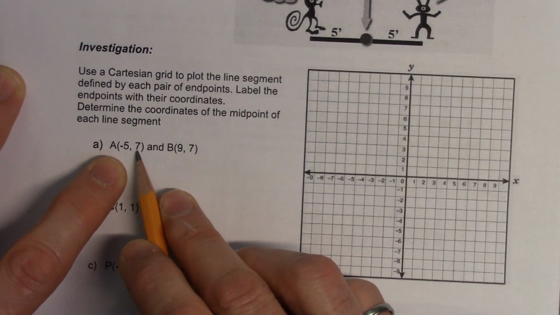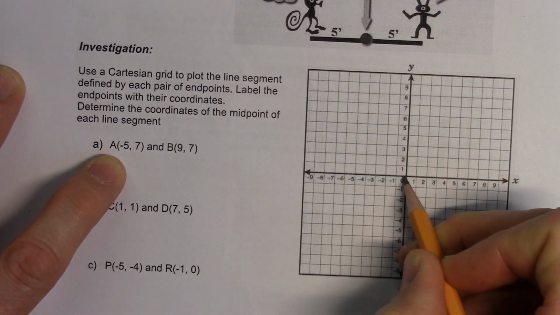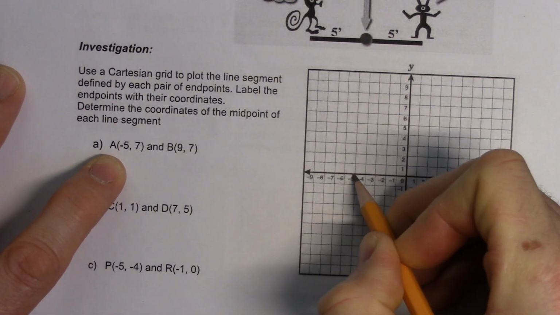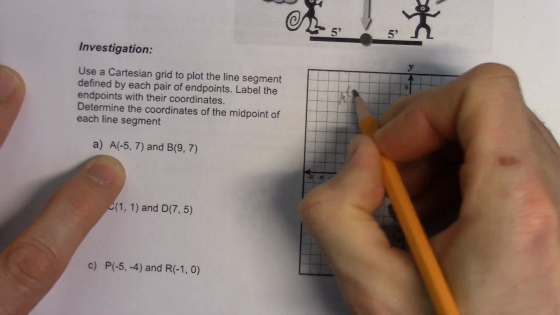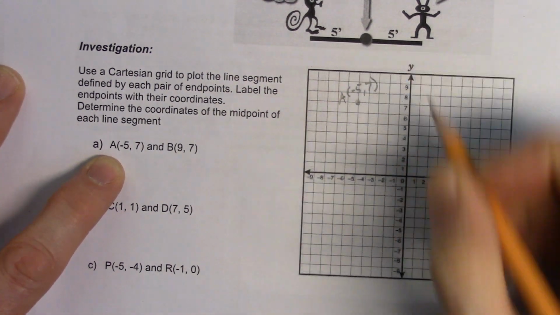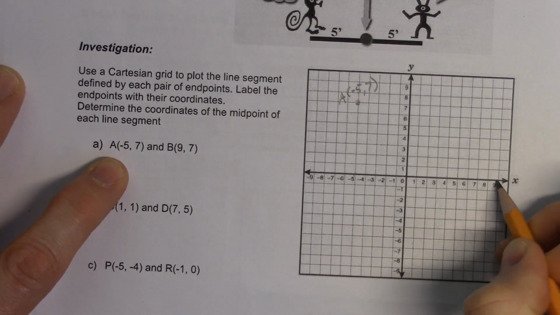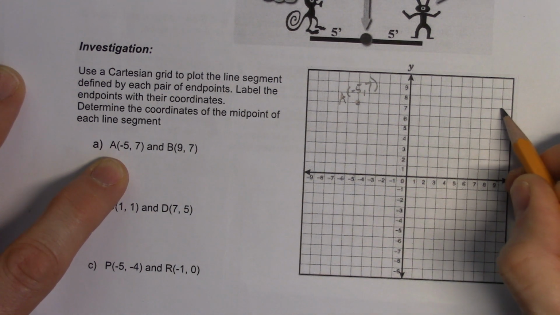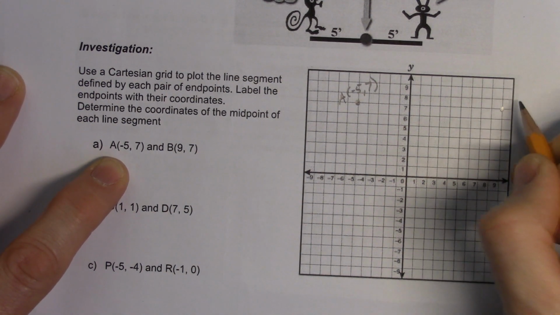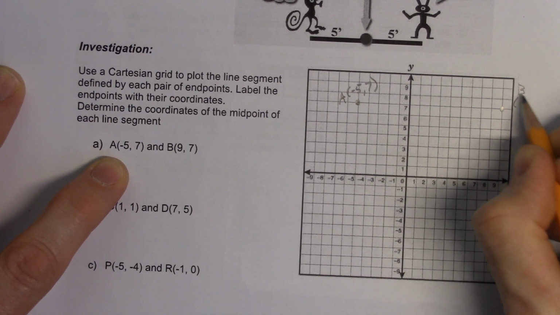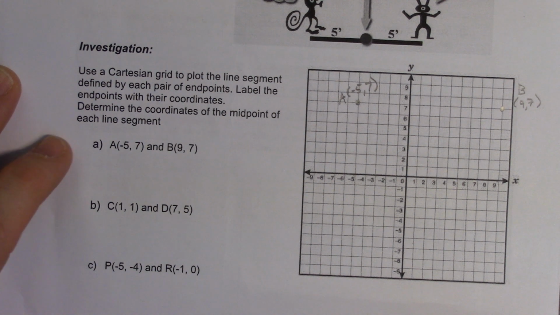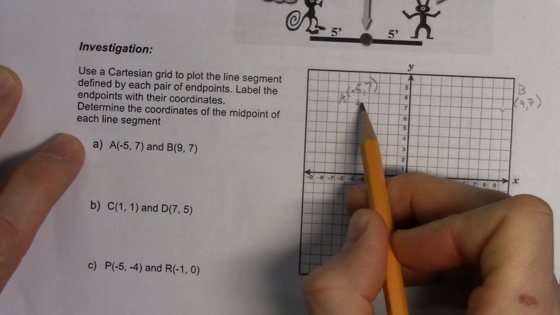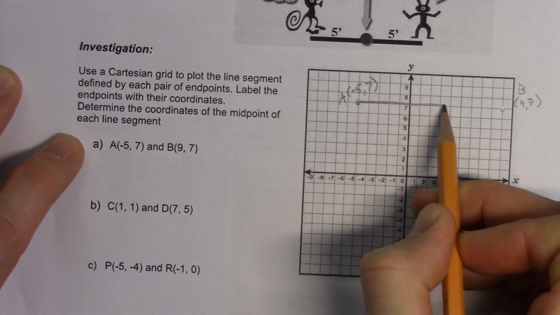A is negative 5, 7, so we're going to go negative 5, and then we're going to go plus 7. This is A. Then B is 9, 7. Okay. So there's our line.